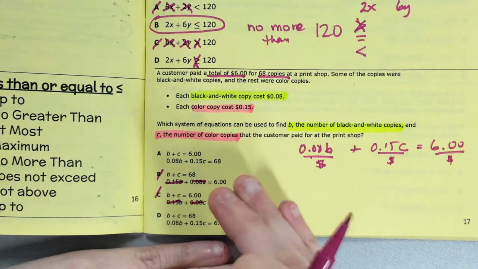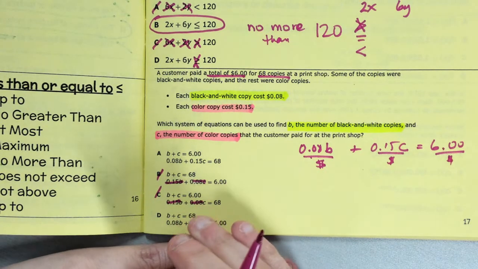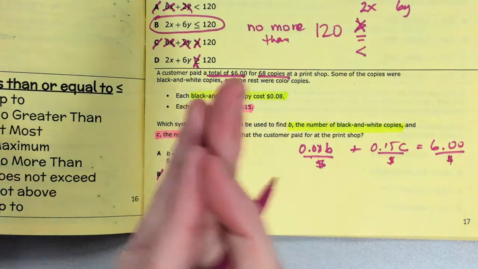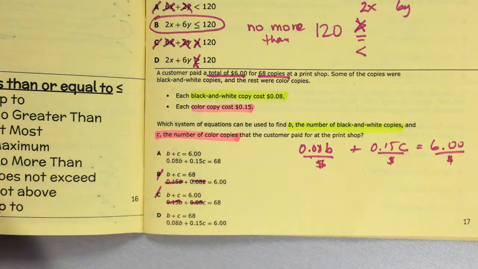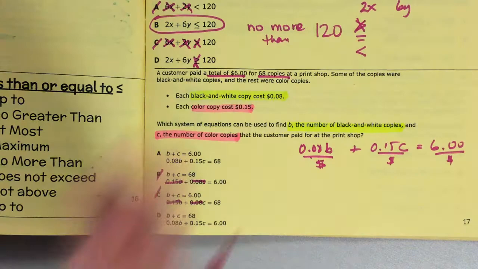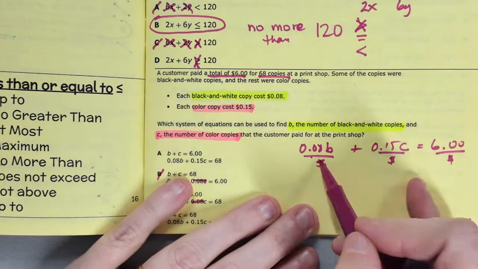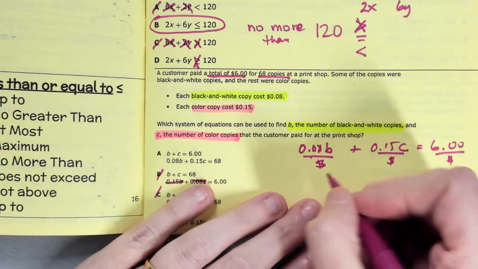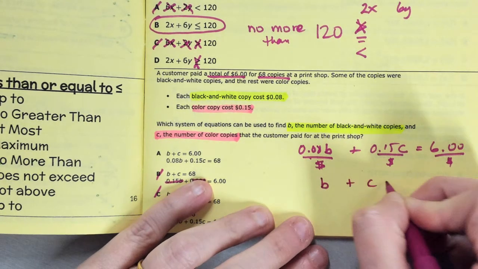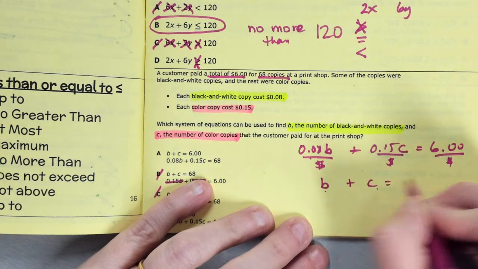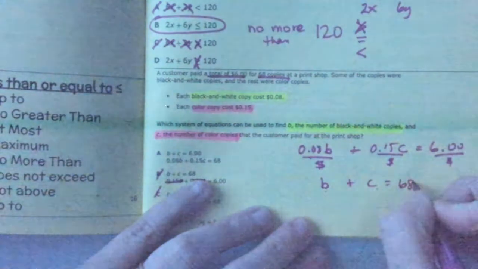I can't take 2 giraffes out into a field. 2 giraffes can't get together and have a hippopotamus baby, okay? You can't put 2 things together that aren't the same and get something different. If I put money and money together, I got to get money. If I put copies together, black and white copies and color copies, I should get the total number of copies.